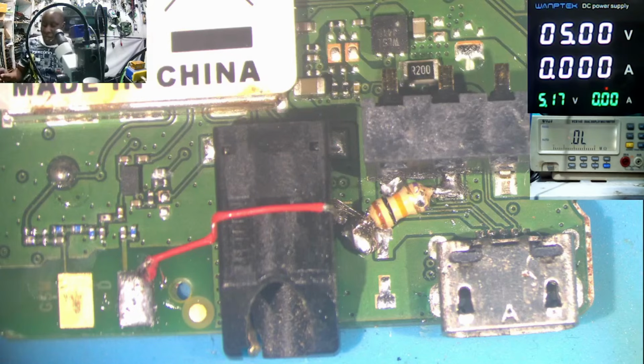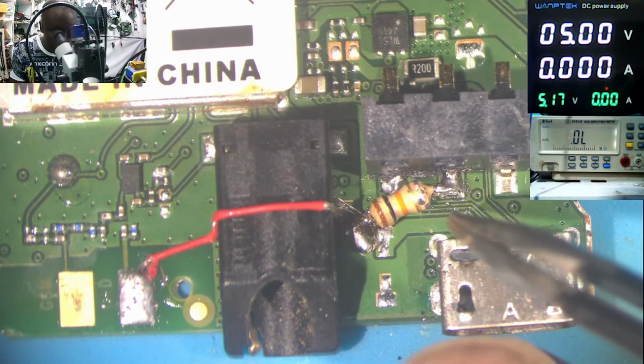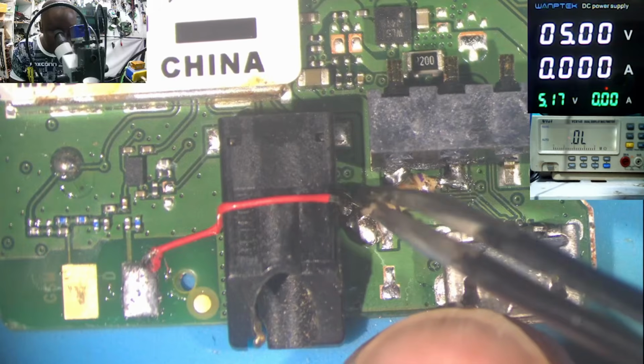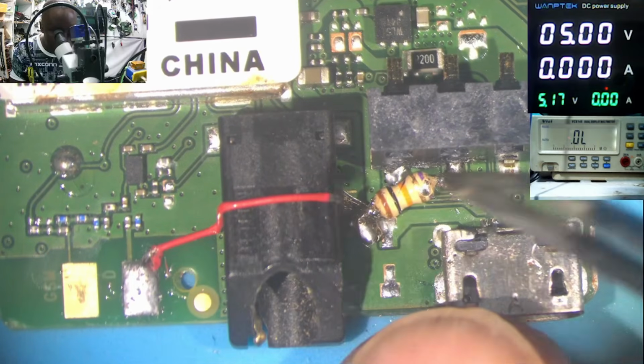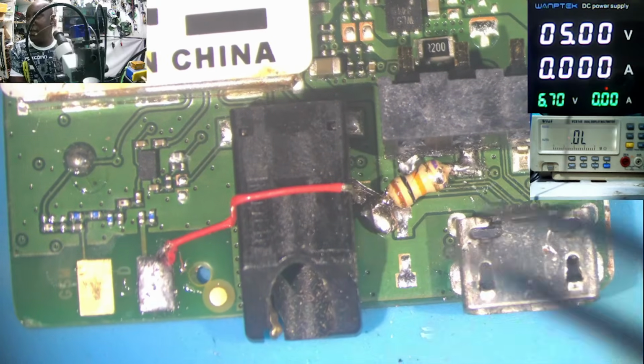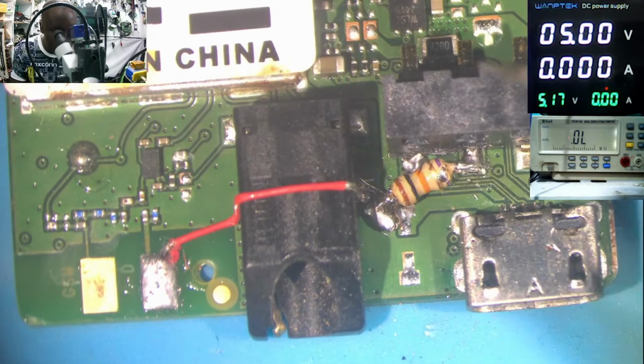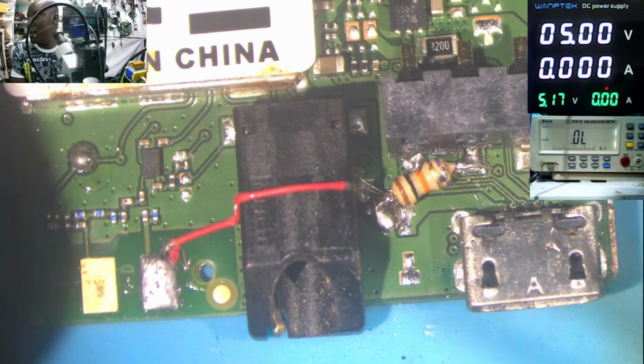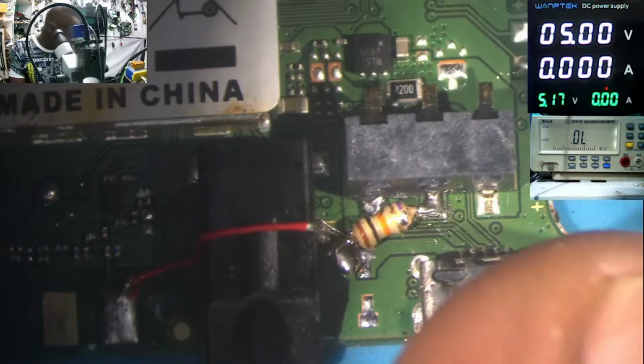So what I've done here is put a 10 kilo ohms resistor to ground from the NTC pin, which is the middle pin, to ground.